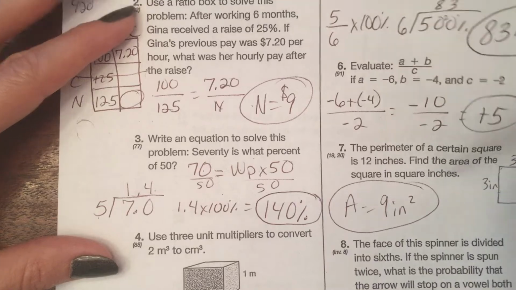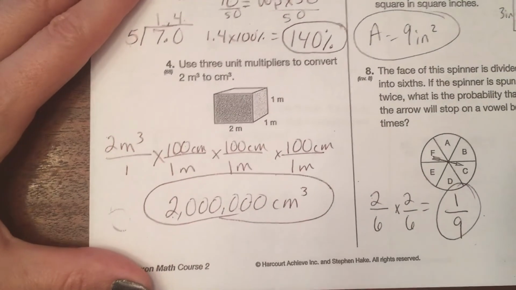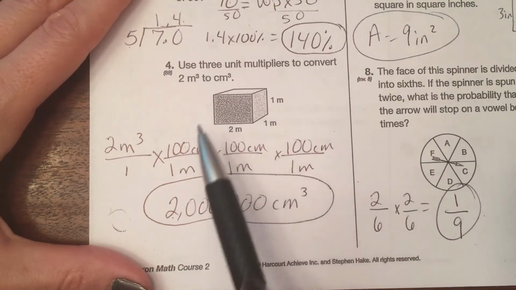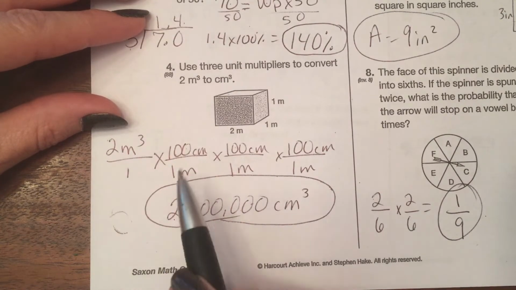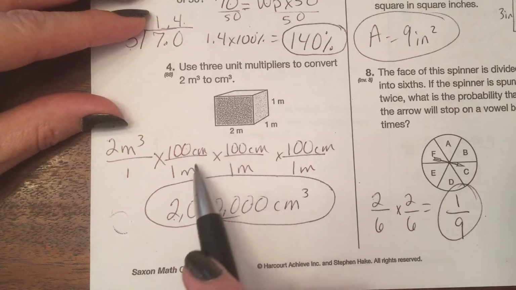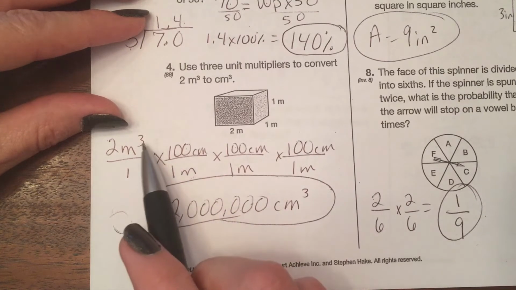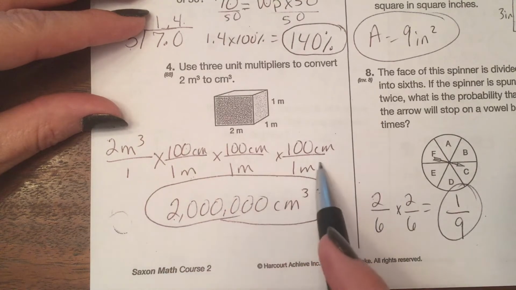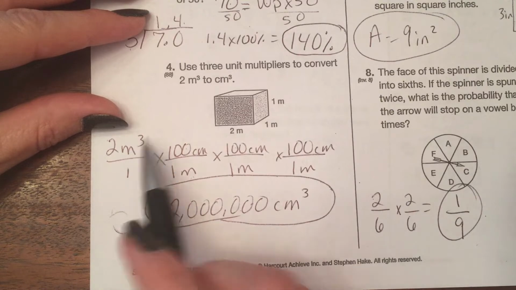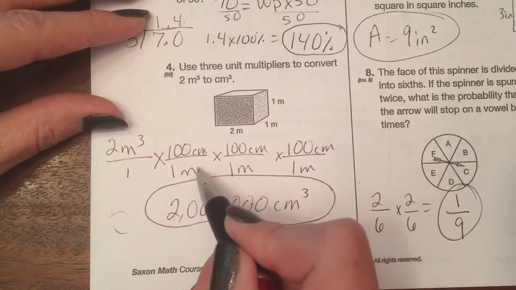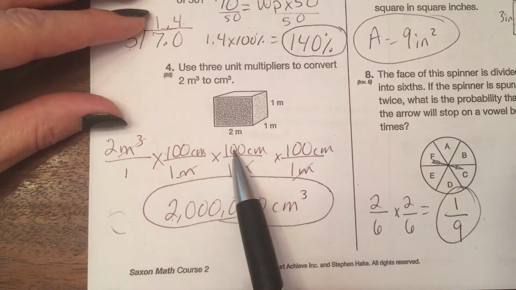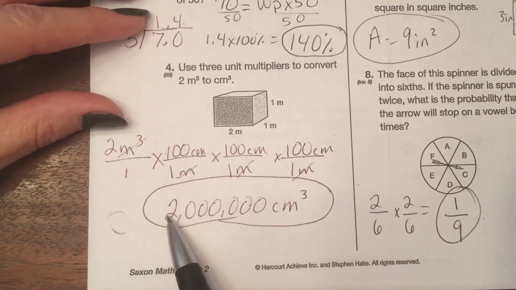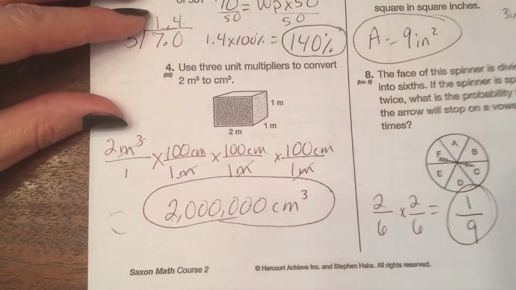We had to use 3 unit multipliers on this box to get from meters cubed to centimeters cubed. Okay, so I started out with 2 meters cubed. 1 meter is 100 centimeters. That helps me get rid of one of these meters. But I got to do it 3 times because I have meters times meters times meters. So this gets rid of all these. So 100 times 100 times 100 is 1,000,000. Times 2 is 2,000,000 centimeters cubed.